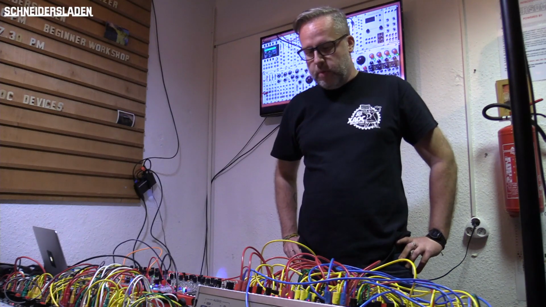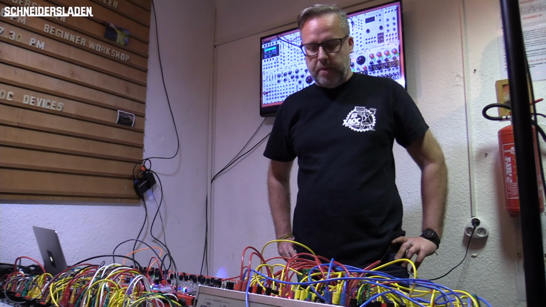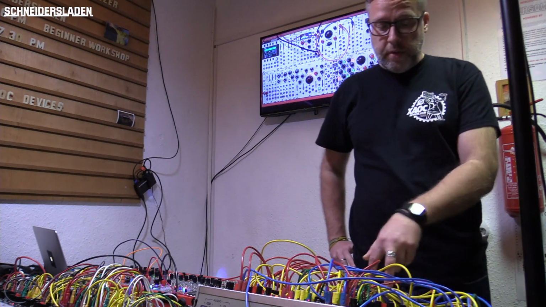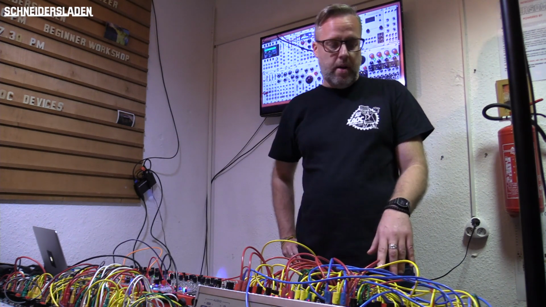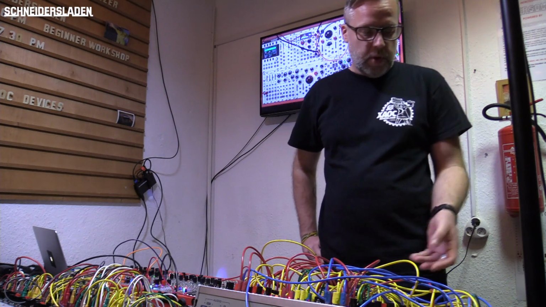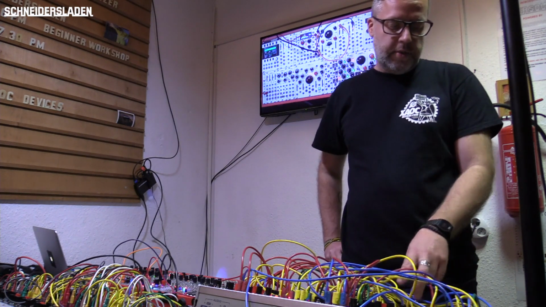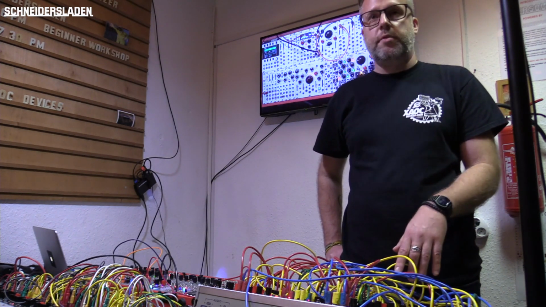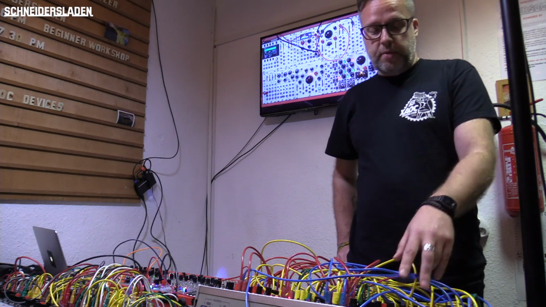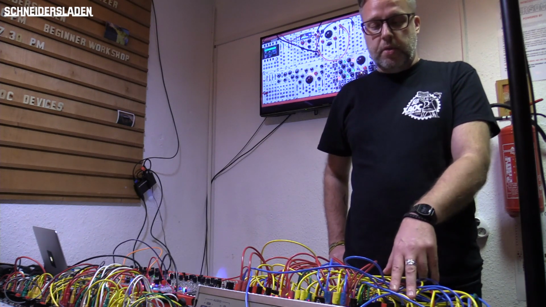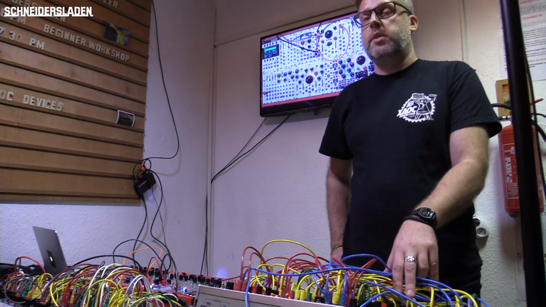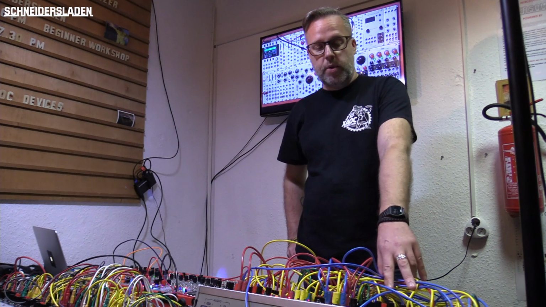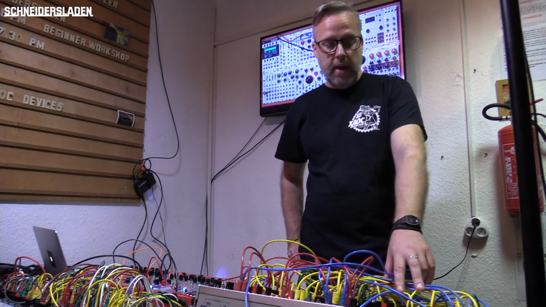That was a kind of easy patch, but I wanted to show you that you can use our modules. Of course, not only our modules were in that patch, but the core of the patch were our modules. For example, the Belgot filter has been used as an oscillator for the bass, and the main melodic source for two sequencers was just one Odessa oscillator, our new one, which is not available yet.